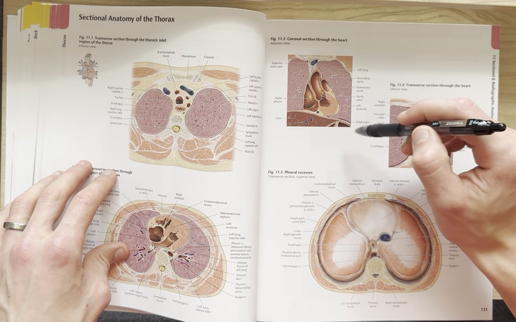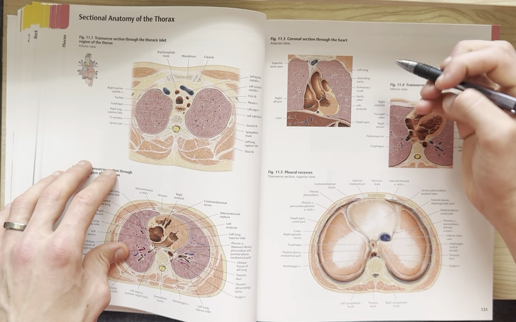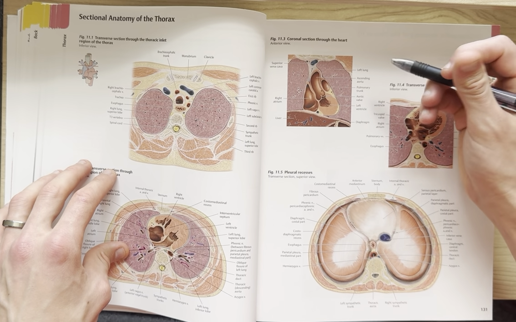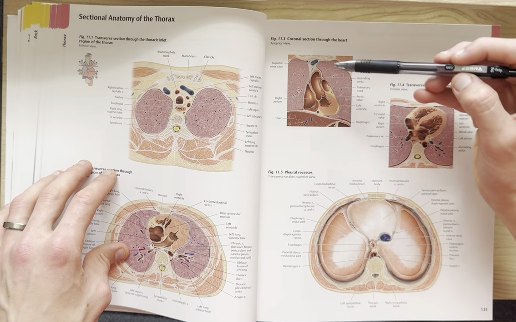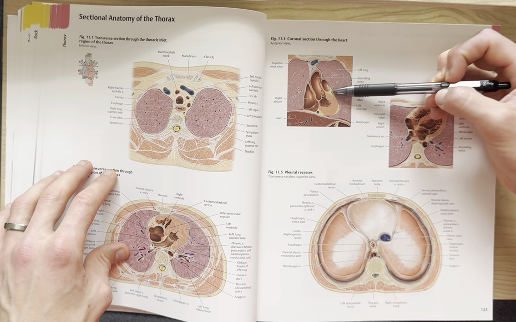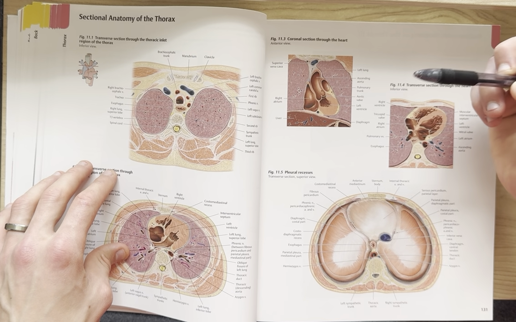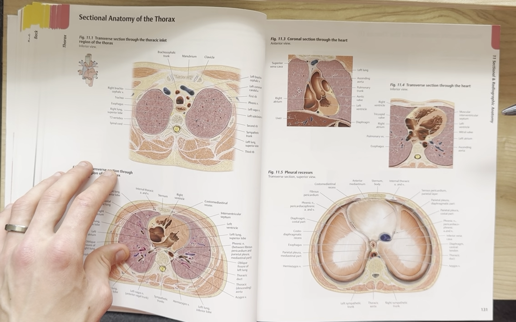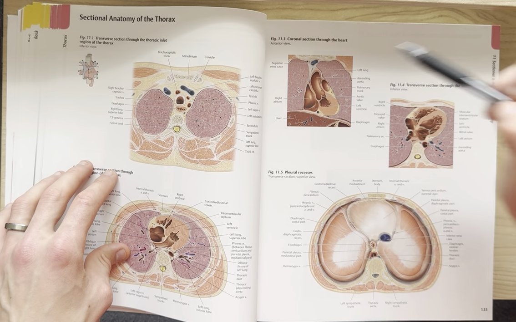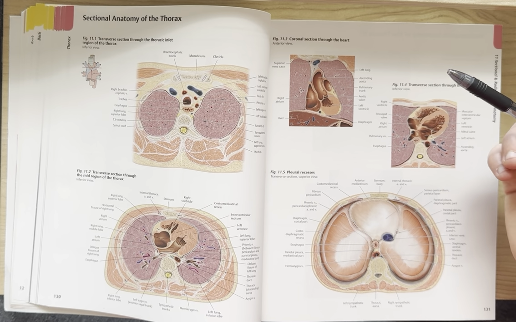From top to bottom, if that's helpful. Hopefully more words will arrive to me soon to give you a better descriptor. I'm sorry. So here's your ascending aorta that's transected, the pulmonary trunk transected, the left ventricle, and the right atrium. And this is an anterior view. So there we go. That's the word I was looking for.